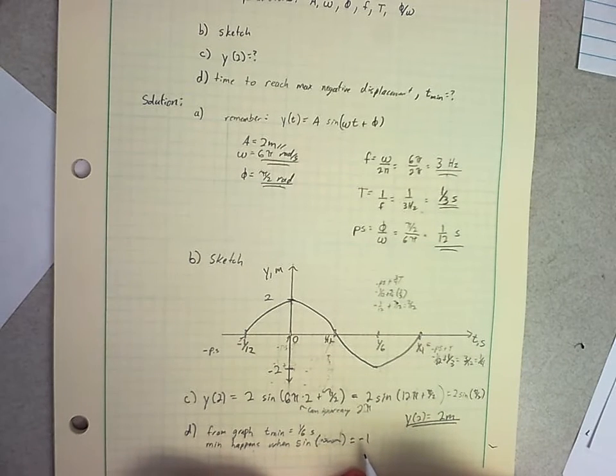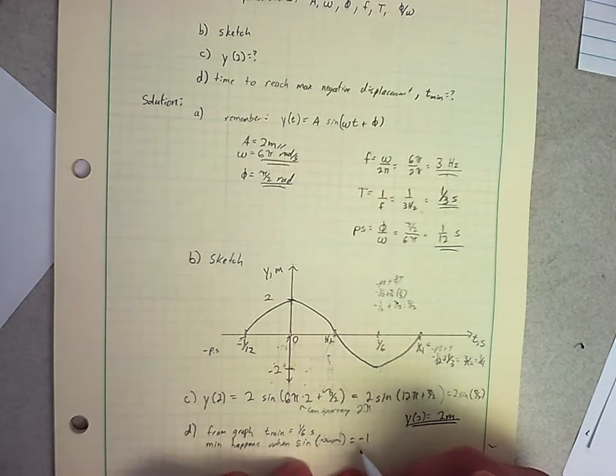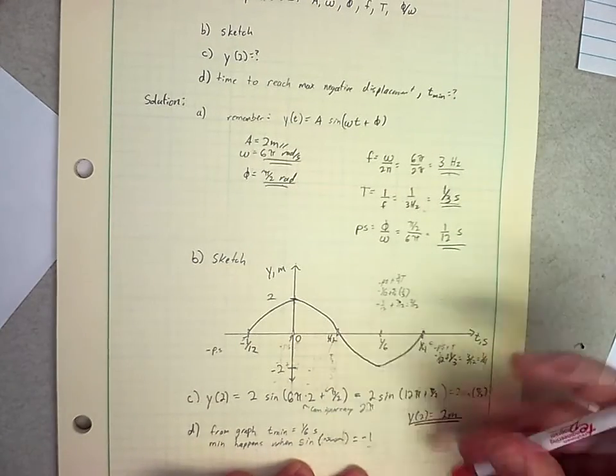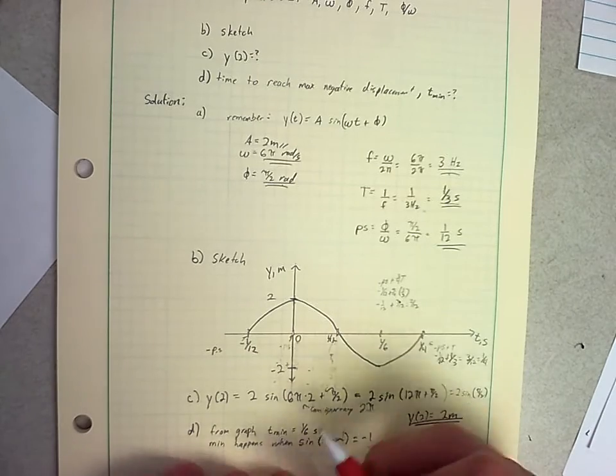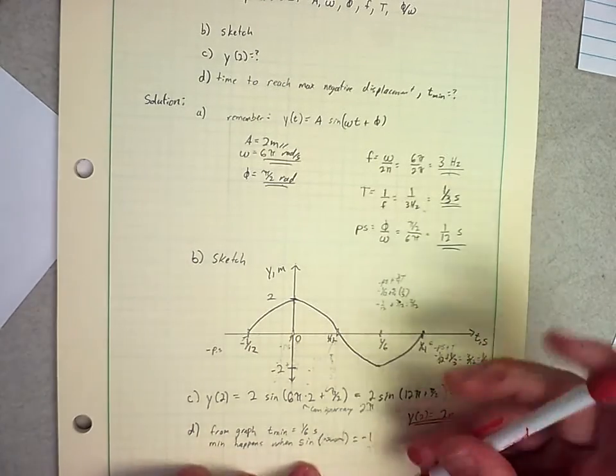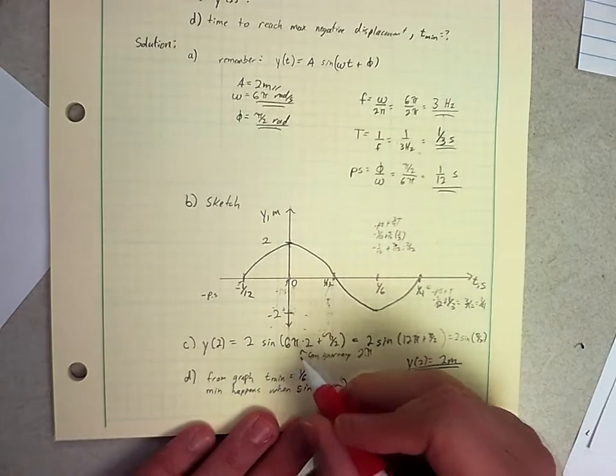And so what that must mean is, when does sine equal negative 1? Well, sine equals negative 1, if we do a sine inverse, that happens at... sorry, I'm going to try to use the actual words here.